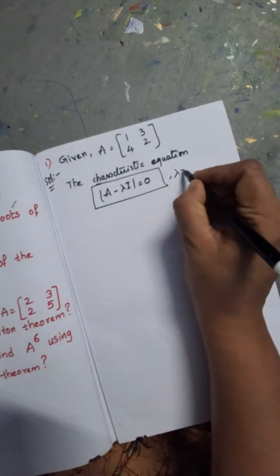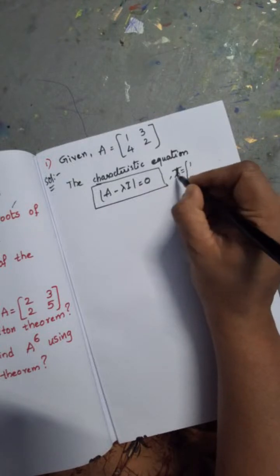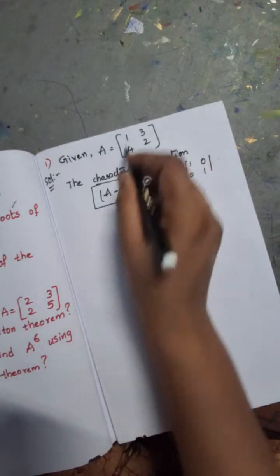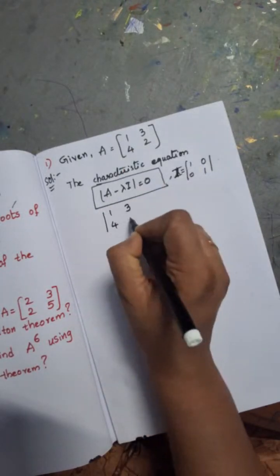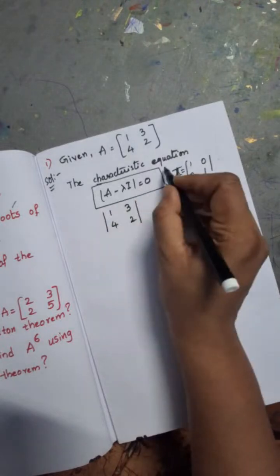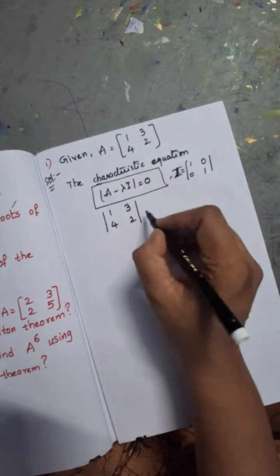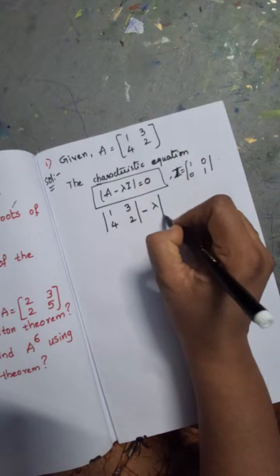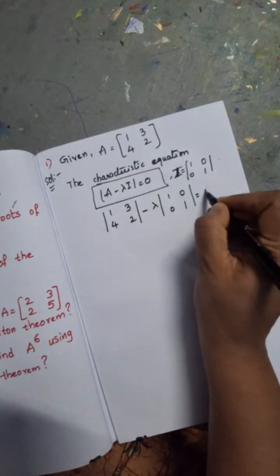Here lambda is a scalar and I is the identity matrix, that is 1 0 0 1. Here A is given. Substitute the values in the characteristic equation. We have to substitute the values of A and lambda and find the lambda values. So lambda into I means lambda times the identity matrix 1 0 0 1.